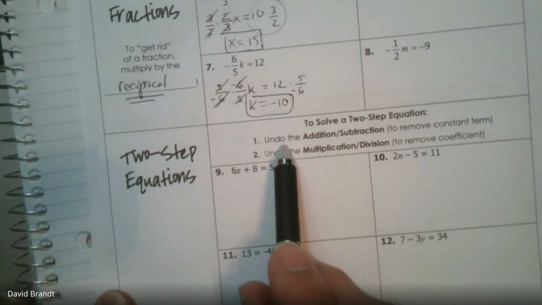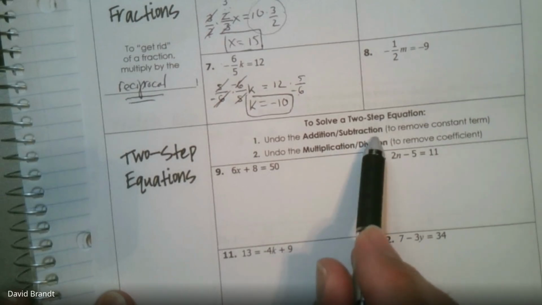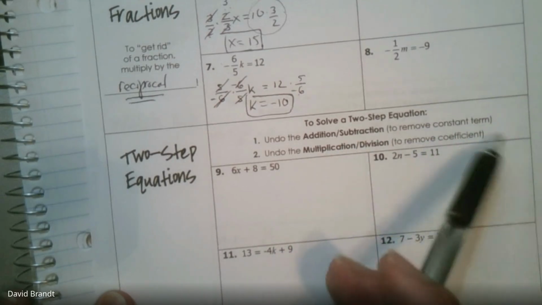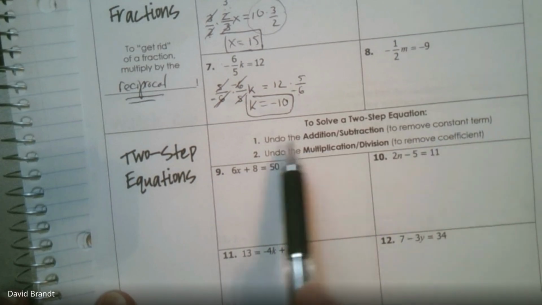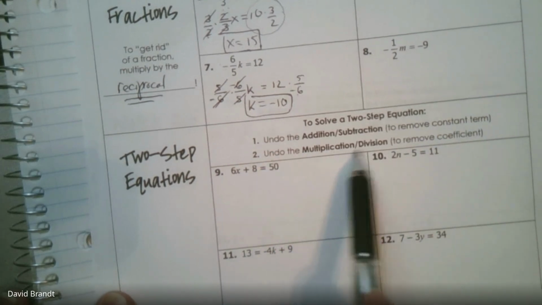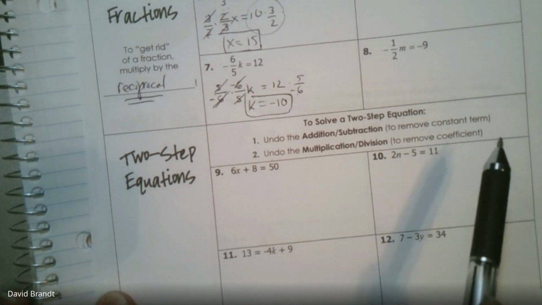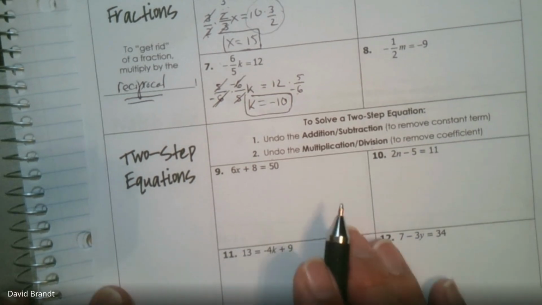Now, if you look at the steps for two-step equations, it says you undo addition and subtraction first to remove the constant term. The constant term is the one without the variable. Then undo the multiplication or division to remove the coefficient. That's the number in front. Okay, what does that mean?